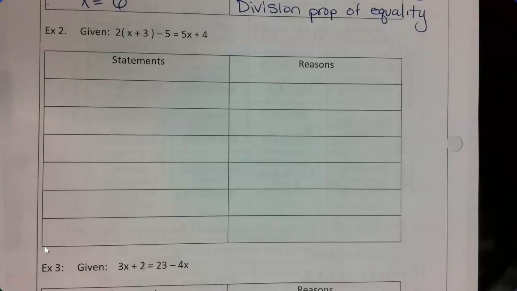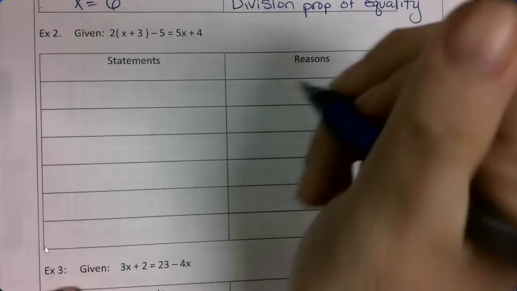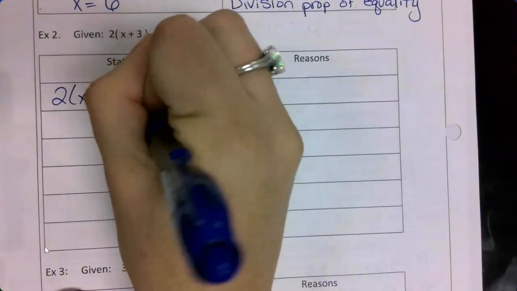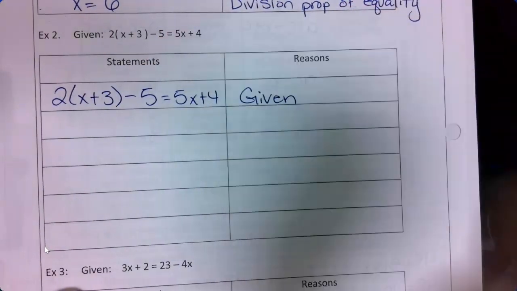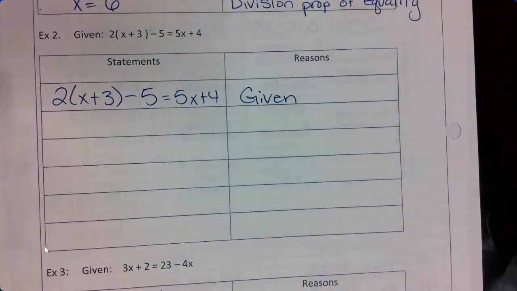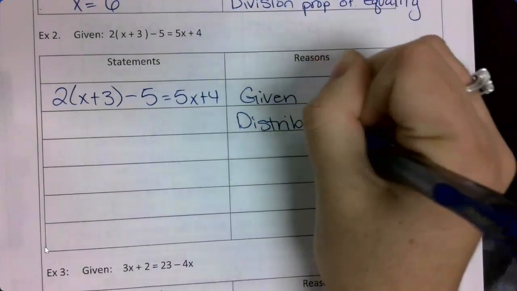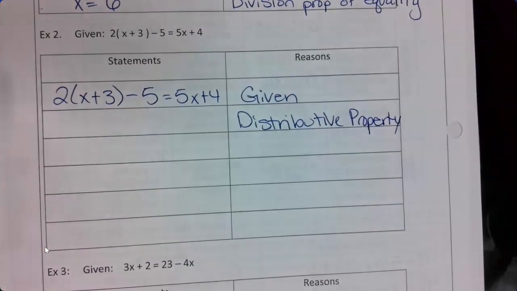Okay, so for number 2, what did you guys get for the first line? Okay. And what do we get when we distribute?